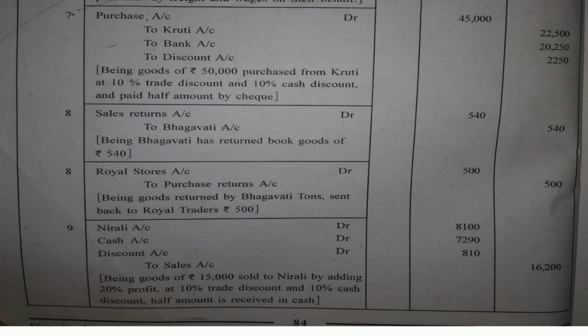Let us understand the amount now. Goods of rupees 15,000. This is your transaction. After adding 20% profit. So 15,000 plus 3,000. 20% of 15,000 rupees is 3,000.